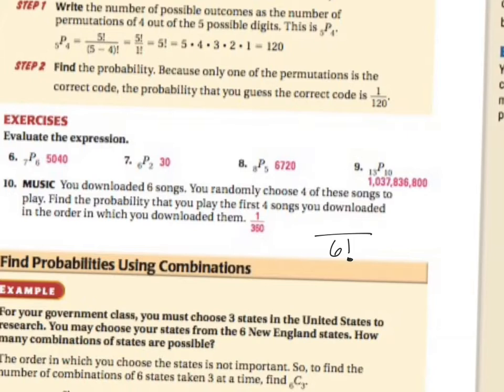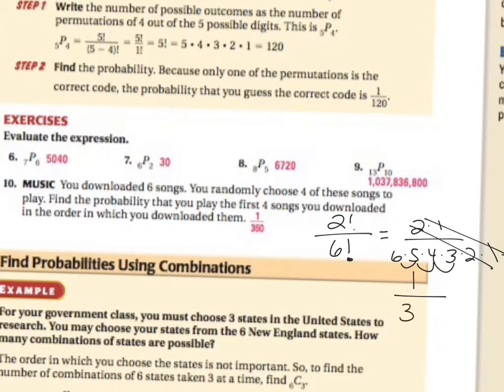You need the 4 to be in the order that you have them in, right? Which means that there's only 2 possibilities left, right? So you're eliminating the 4. You get that? So it's 2. So this would be 2 and then 1, and this would be 6 and 5 and 4 and 3 and 2 and 1. That's 30. 120, yeah, 360. You're welcome.